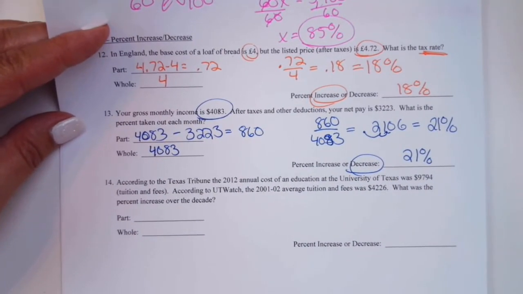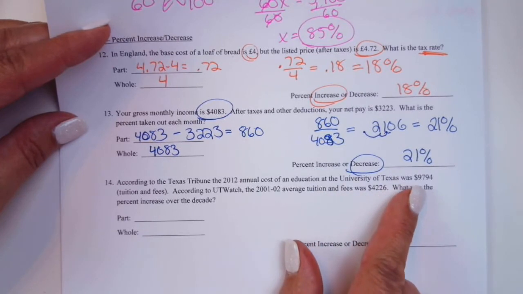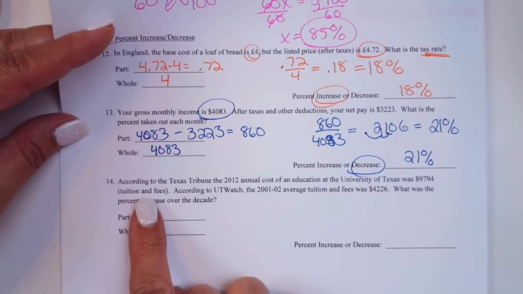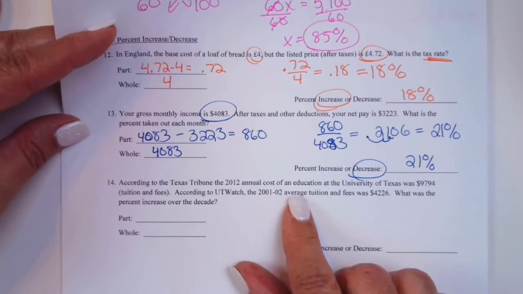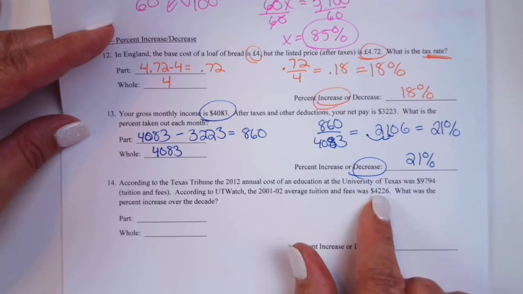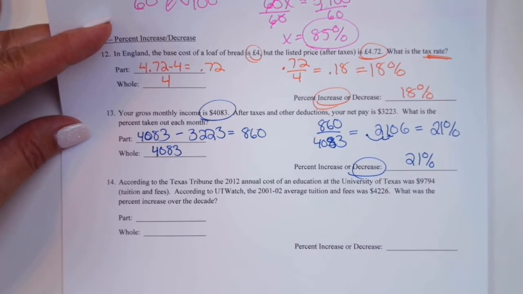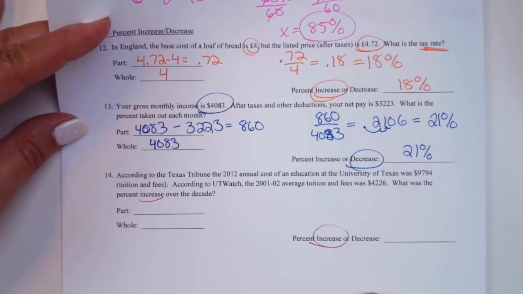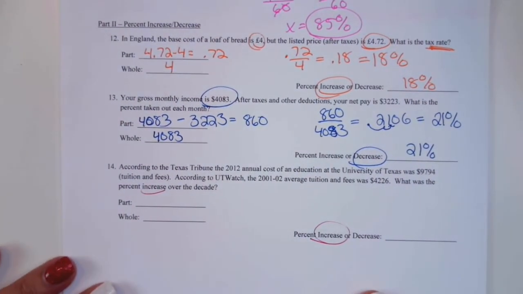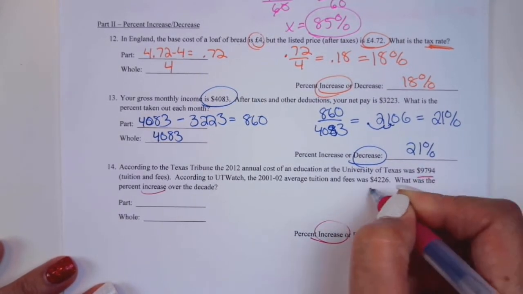Okay, number 14. According to the Texas Tribune, the 2012 annual cost of an education at the University of Texas was $9,794. This is tuition fees. According to UT Watch, the 2001 to 2002 average tuition and fees was $4,226. What was the percent increase over the decade? Well, over here, we already know because it says increase that this is going to be an increase. And tuition never goes down. It increases always.